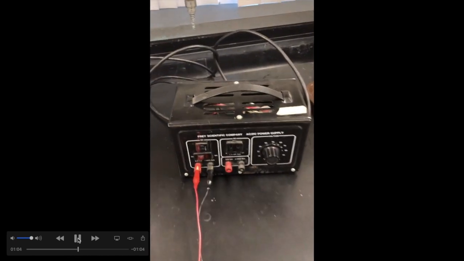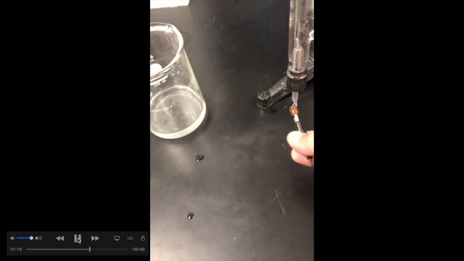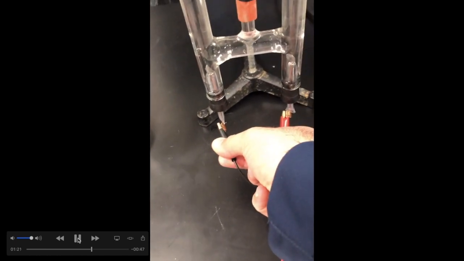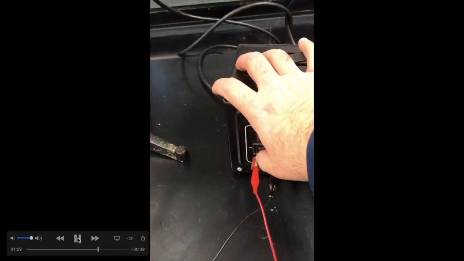Now I am going to hook up a battery power source. So I've got the positive electrode there, and that is hooked up to a platinum electrode. And then I've got the negative electrode there, also hooked up to a platinum electrode, and that is going to allow me to pass an electric current through the water once I turn the power on.